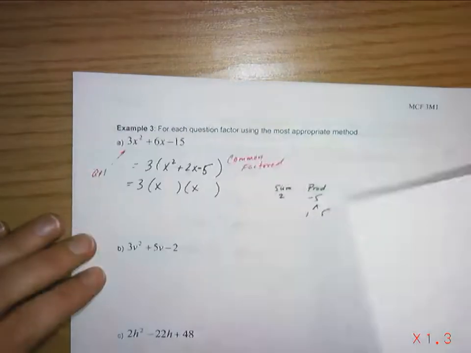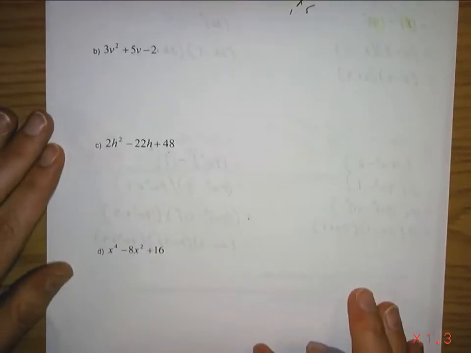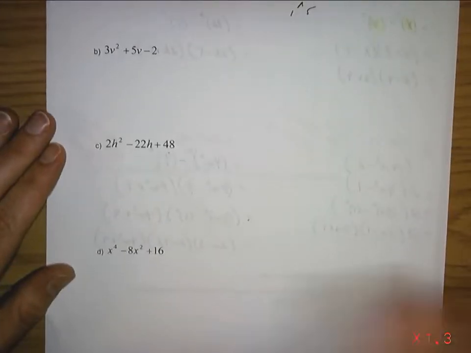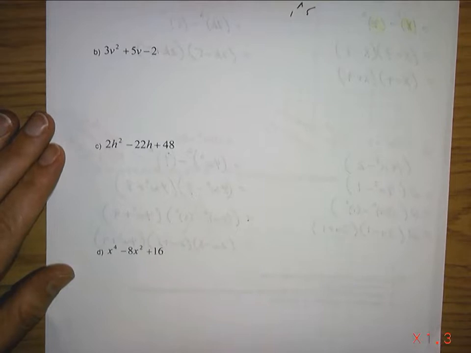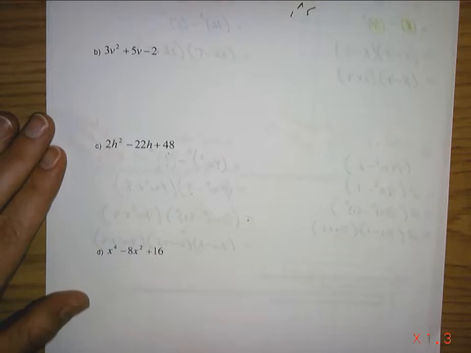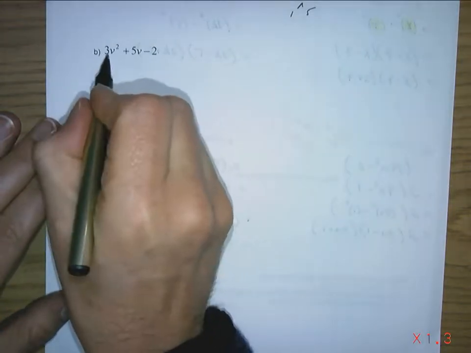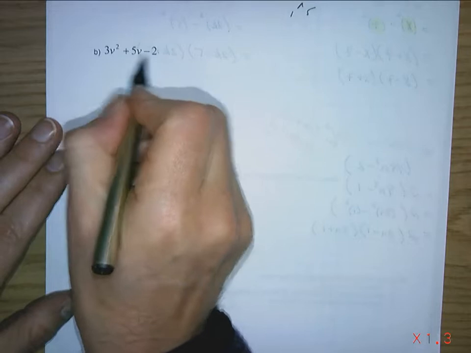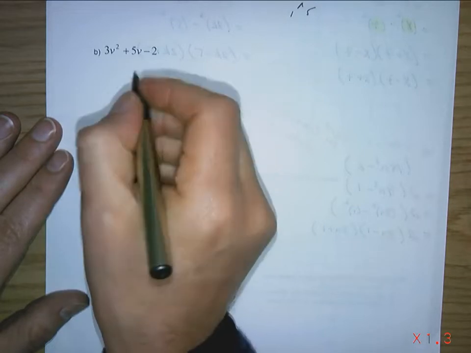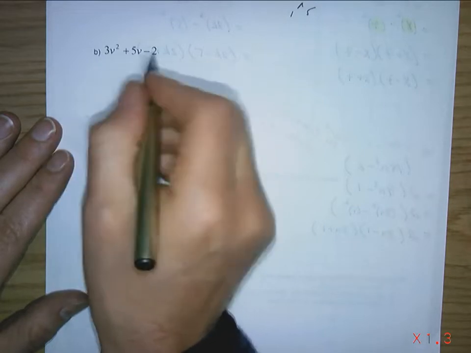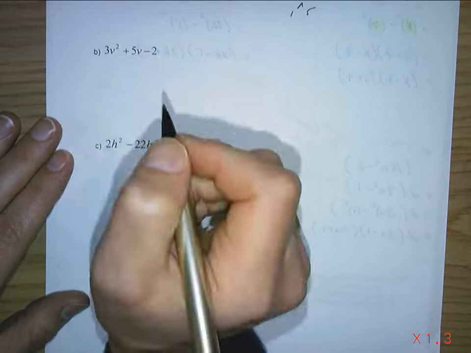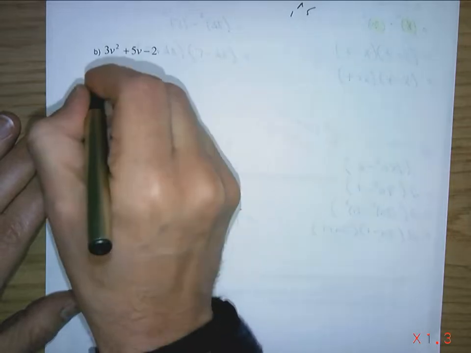All right, let's look at the next one, B. Okay, so 3v squared plus 5v minus 2. I'm looking at it, and it is a trinomial, and I notice that the a value is not 1. So I try to common factor first. A 3 and a 5 and a 2. Nothing will common factor out of there. So if this factors, it's going to be a seesaw, trinomial factoring.